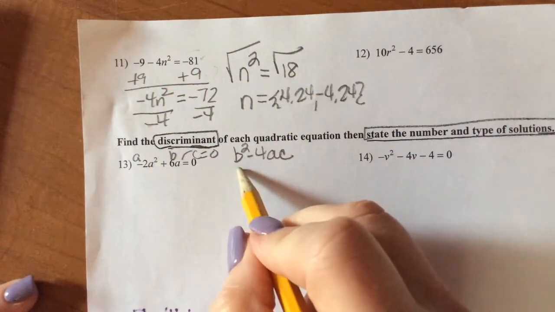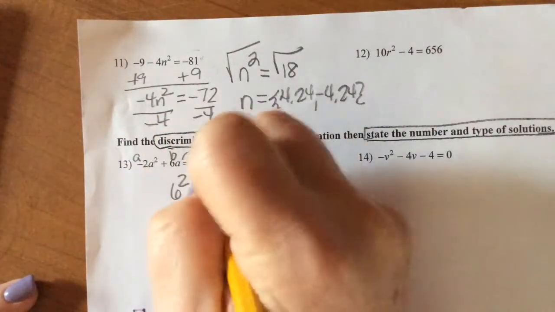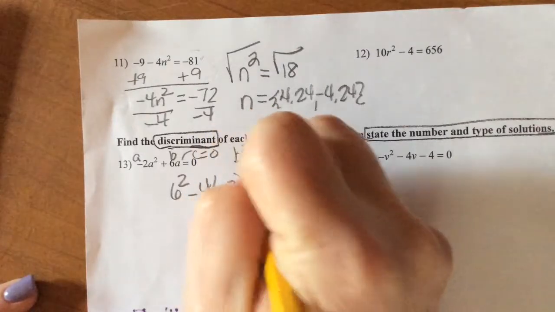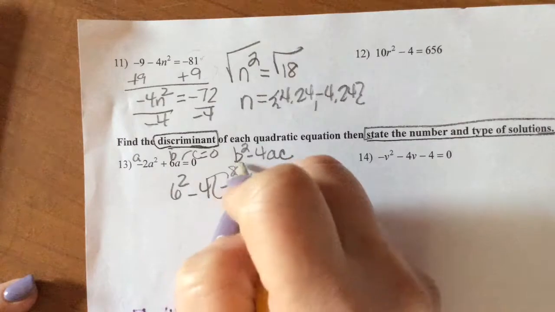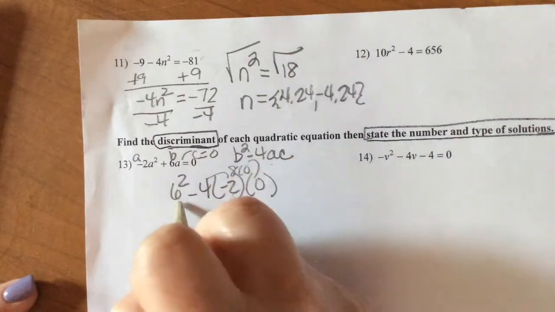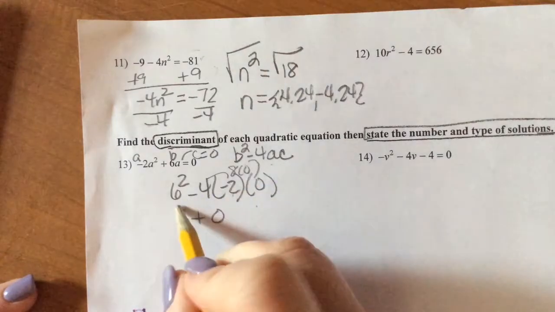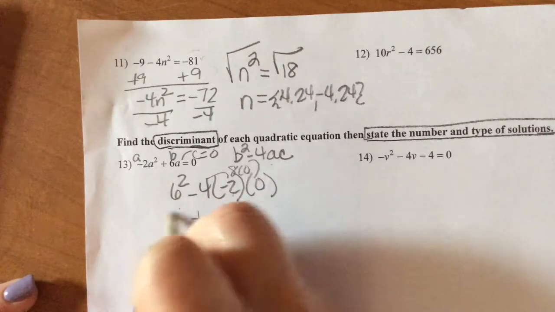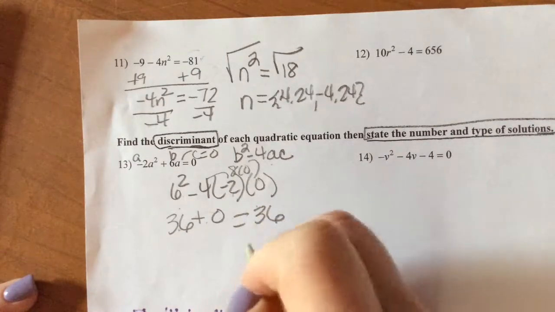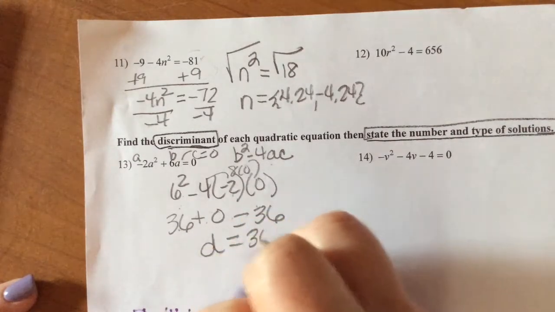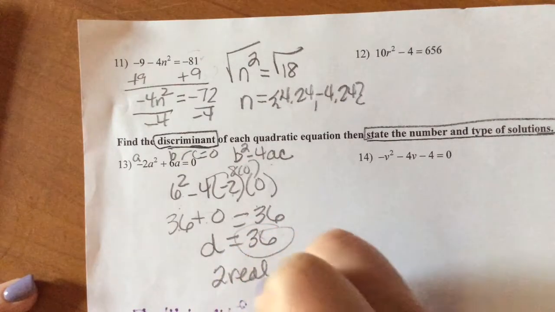So plug them in. So b squared is 6 squared minus 4 times the negative 2 for a and 0 here. So negative 4 times the negative 2 will give me an 8, and an 8 times 0 makes it 0. So this side is, I'm just going to put a plus 0. And then this is 6 times 6, which is 36. 36 plus 0 is 36. So my discriminant is equal to 36. This is bigger than 0, so that means there are 2 real solutions.